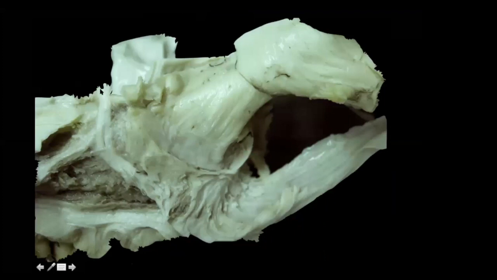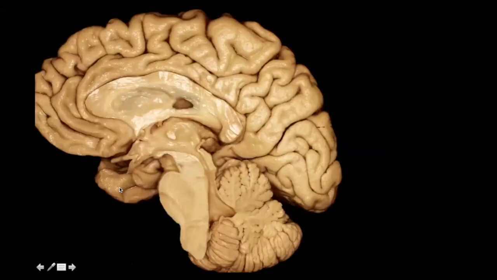This half of it has been cut, and you can see the anterior commissure traversing and going in the lateral aspect of the temporal horn. This is again your substantia innominata and your ventral striatum. So this was your third loop, the third loop of the limbic system.